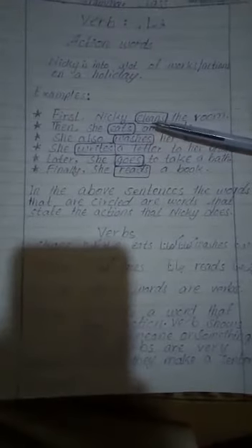In these sentences, I have circled some words like cleans, eats, washes, writes, goes, reads. All these are verbs. The circled words are verbs.